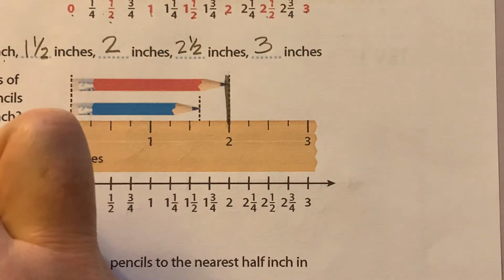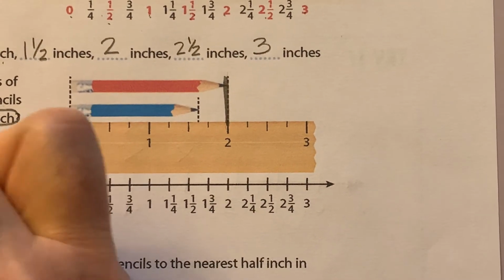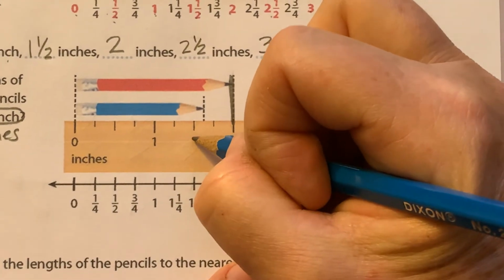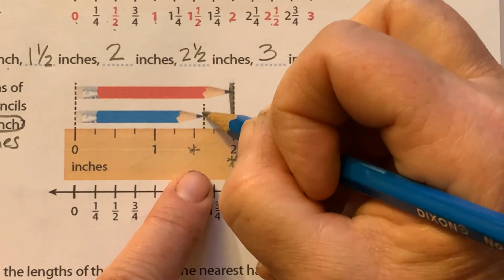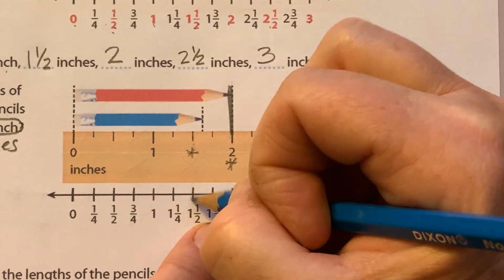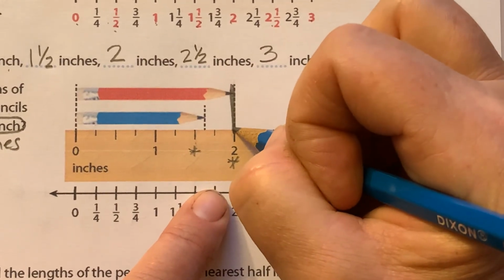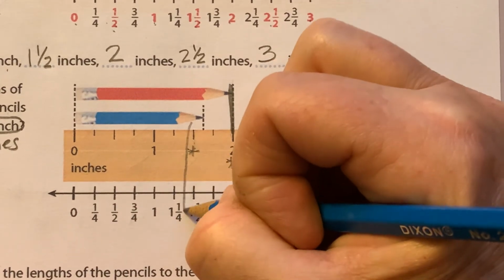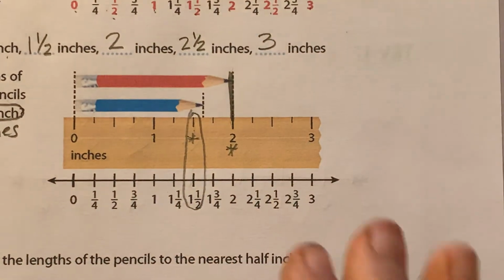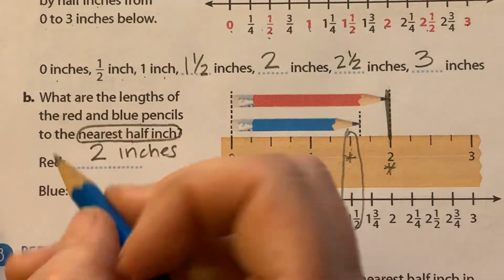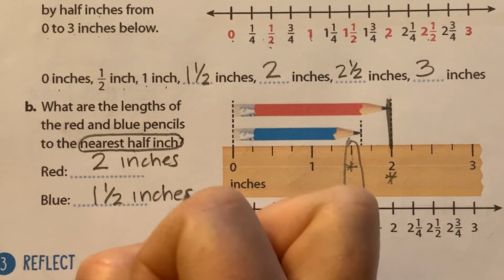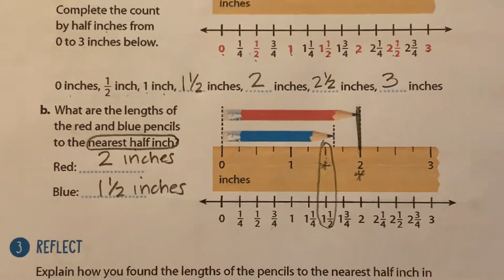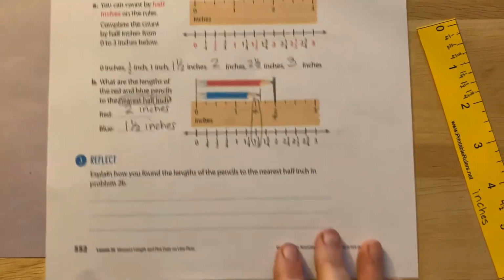They wanted us to find the nearest 1/2 inch. So the nearest 1/2 inch would either be here or here. Is our pencil closer to 1 1/2 or is it closer to 2? It is closer to 1 1/2. So let's go back over to our information table, and it is closer to 1 1/2 inches. Okay, let me zoom back out. There we go. Now reflect.